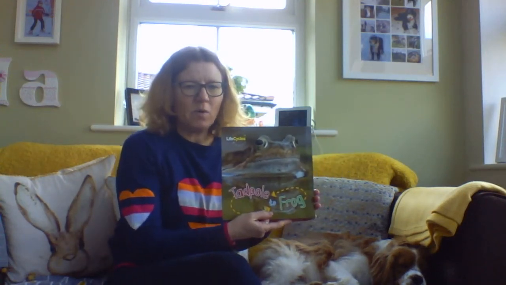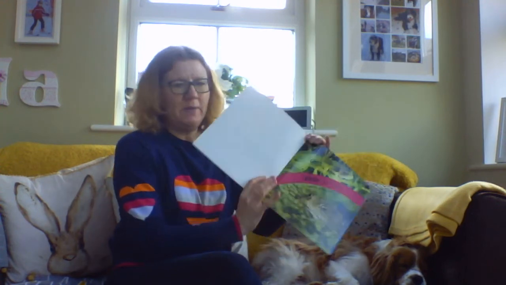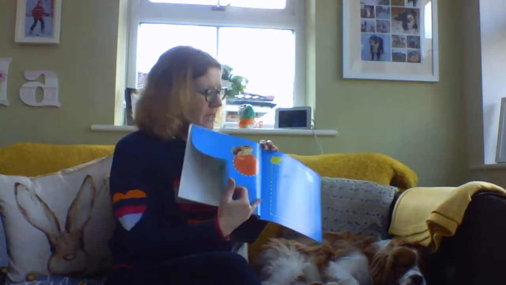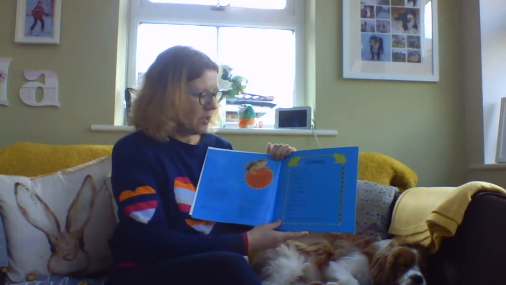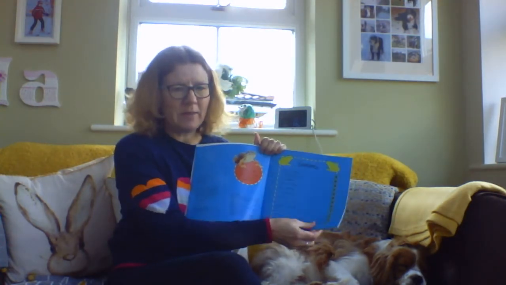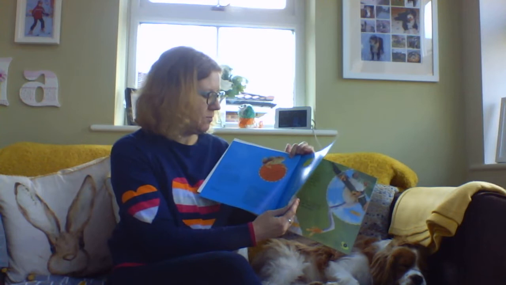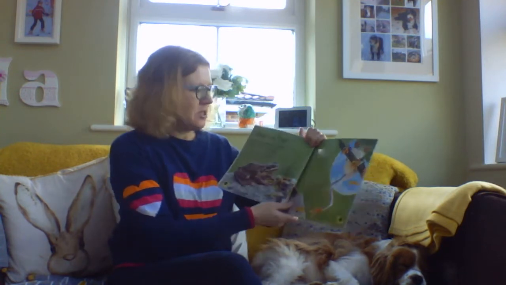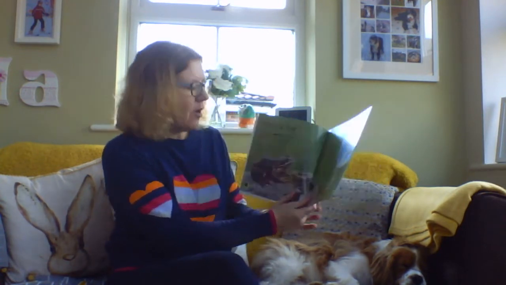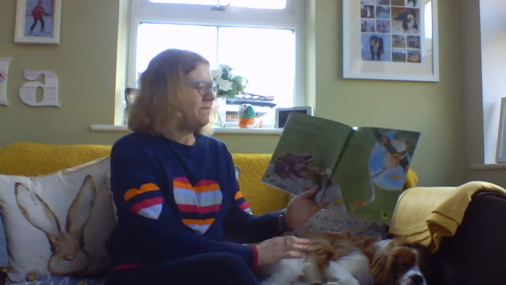Everyone, today we are reading The Life Cycle of the Tadpole to the Frog, part of our life cycle sequence. So this is non-fiction, remember, an information book, and it will tell us all about the tadpole turning into a frog. We have our contents page here at the start of our non-fiction book, and we start off with what is a frog. A frog is an amphibian.